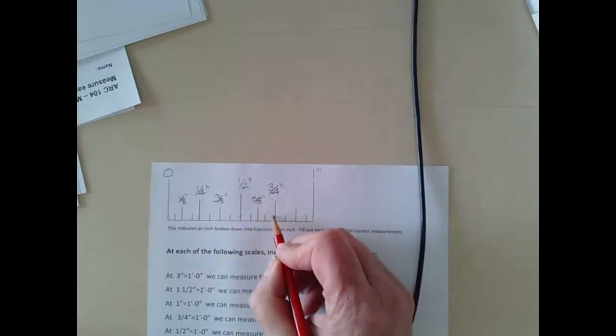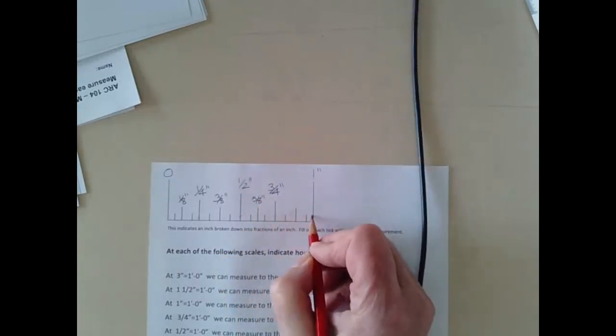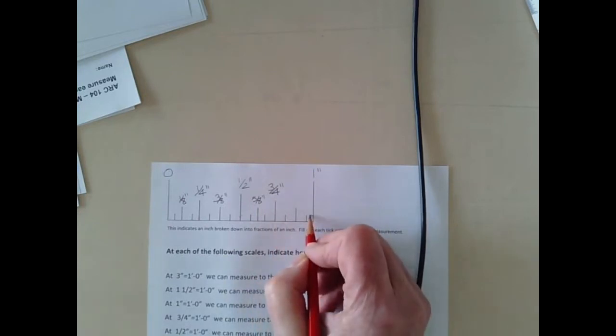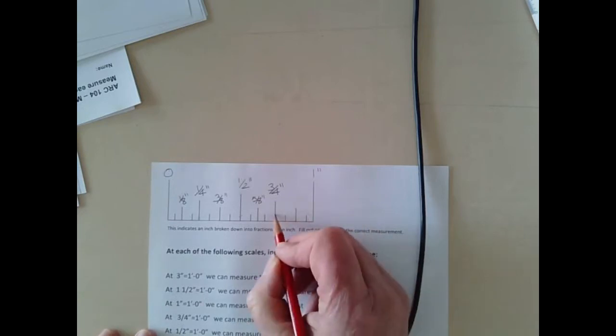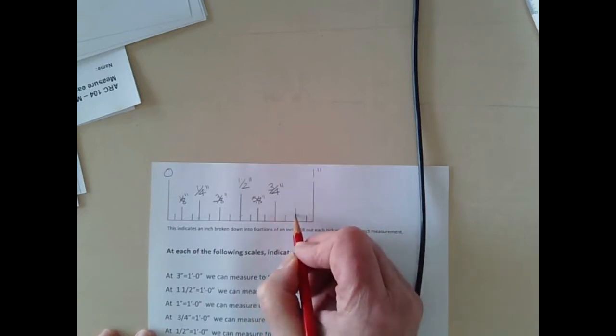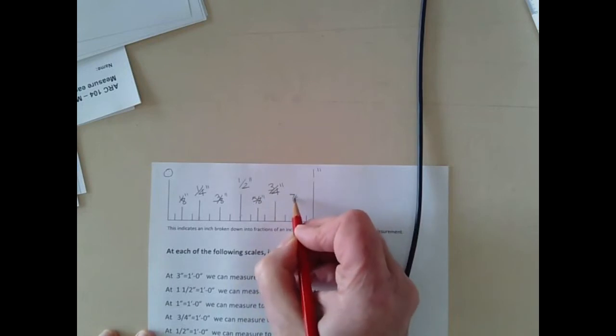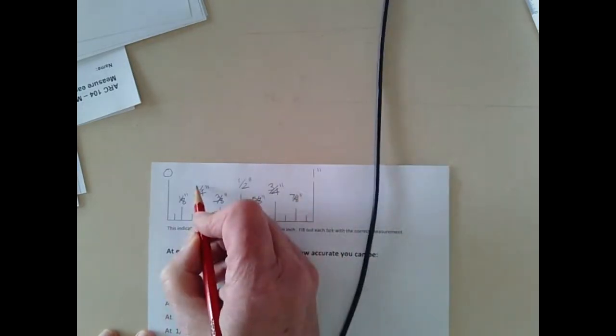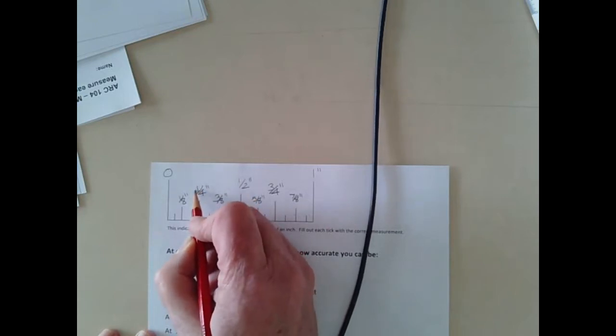How about halfway between 3/4 and 1 inch? Alan. Yeah, this one right here. 7/8. Notice the numerator, the top number, is always an odd number.